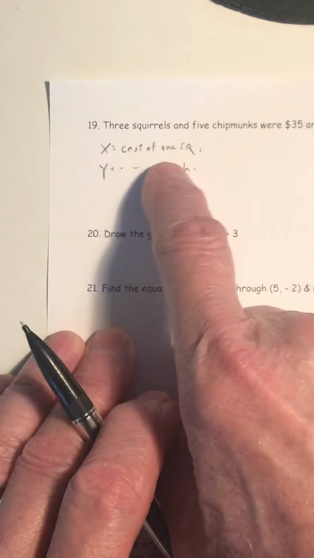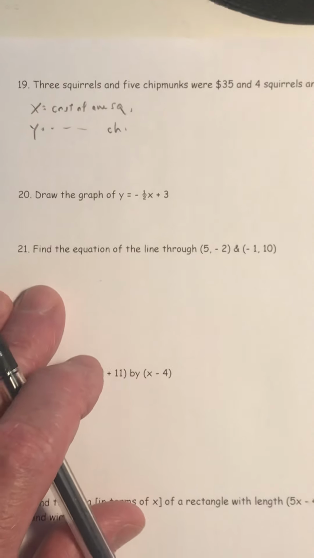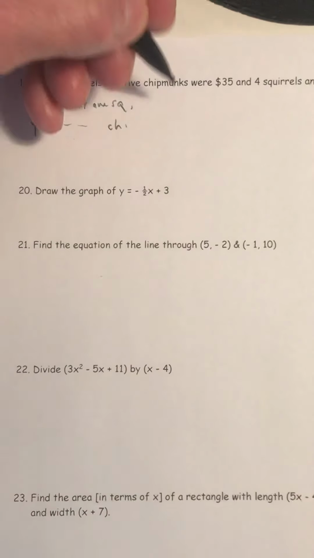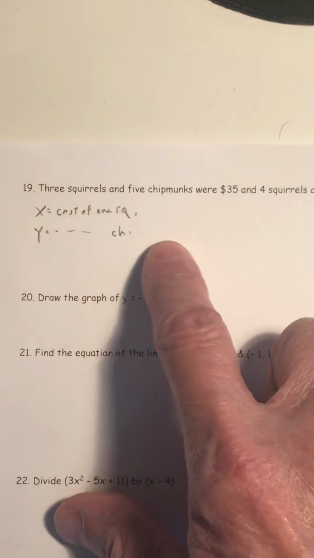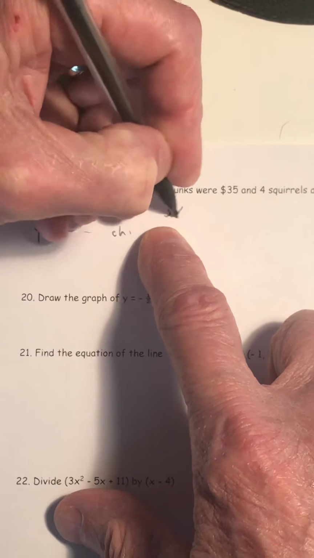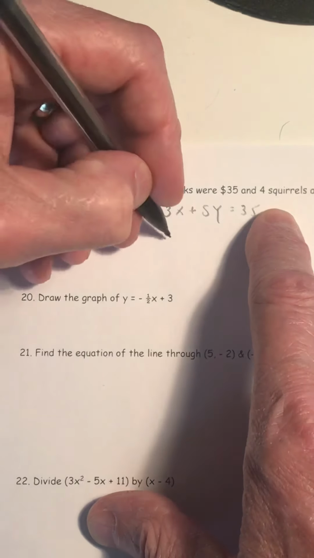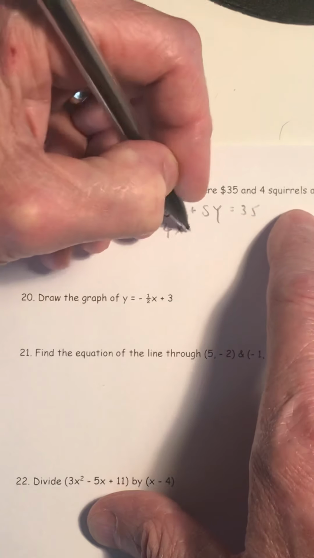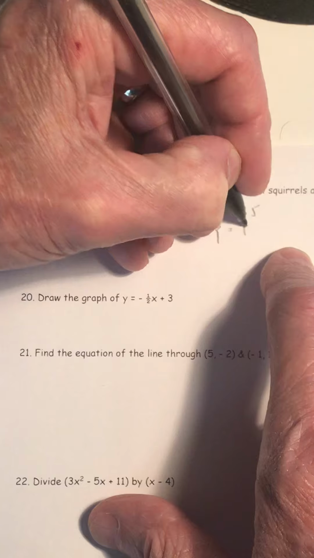I'm using X for the cost of 1 squirrel, Y for the cost of 1 chipmunk. That means my system of equations will look like this. I'll move down here. 3X, 3 squirrels, and 5 chipmunks, 5Y, $35. And then 4 squirrels, 4X, plus 7 chipmunks, 7Y, was $48.